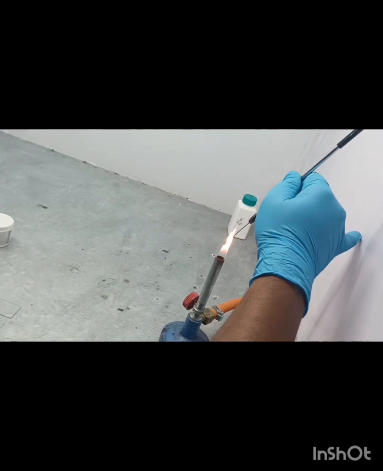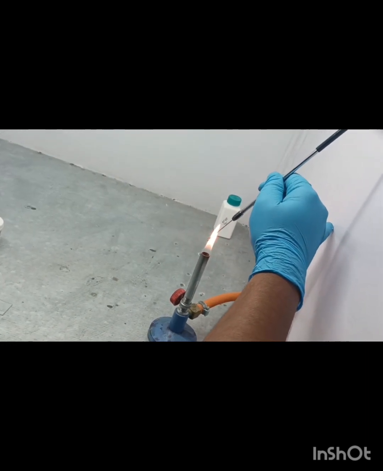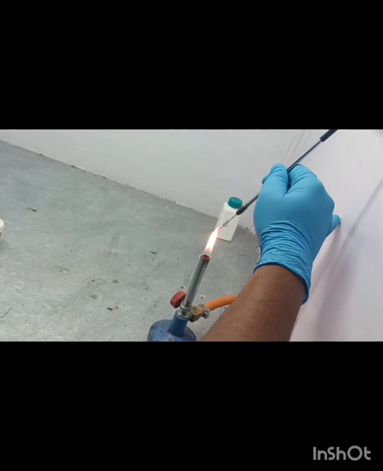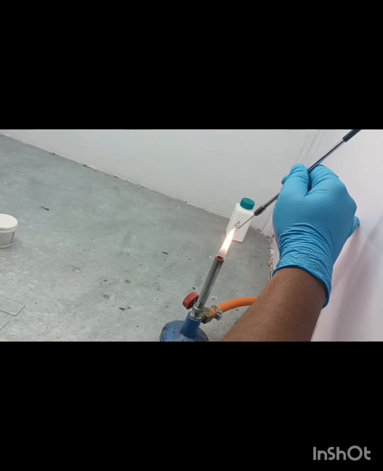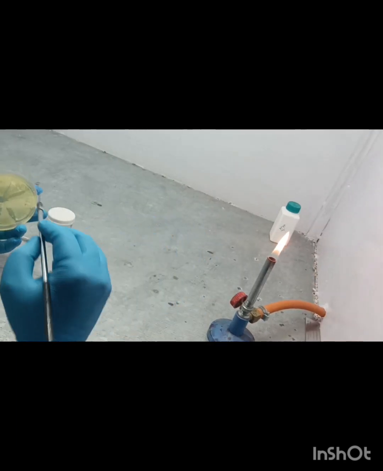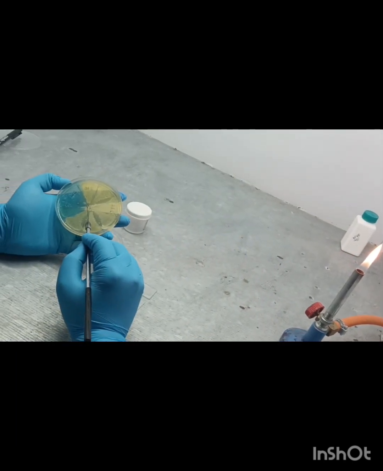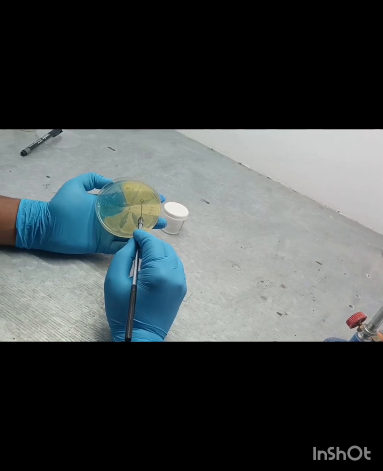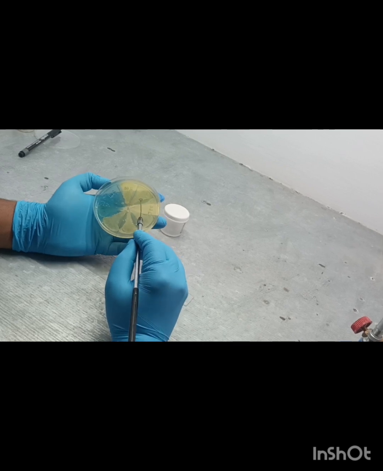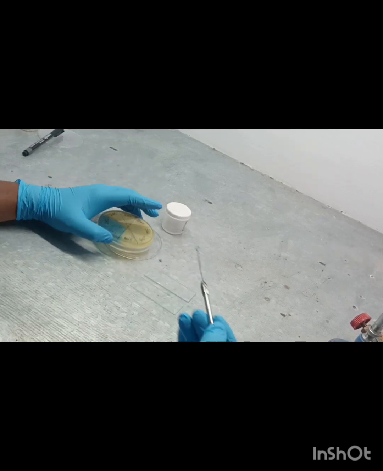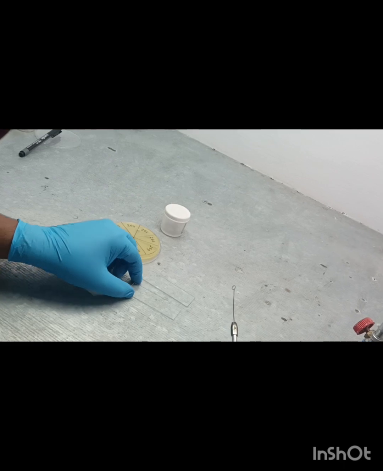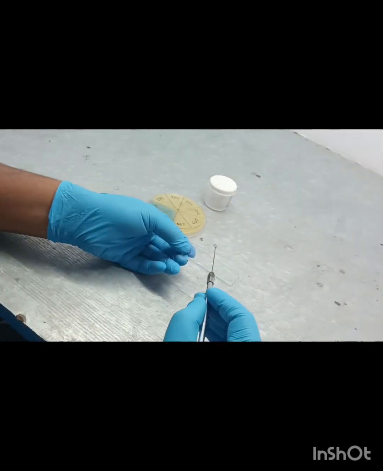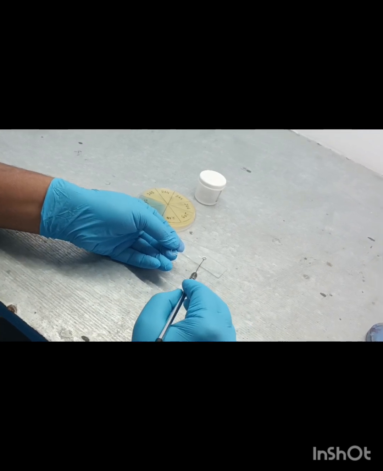Again, we have to sterilize, red heat sterilization process. After sterilization, we have to take a little bit of the colony and mix with the distilled water present on the slide like this.